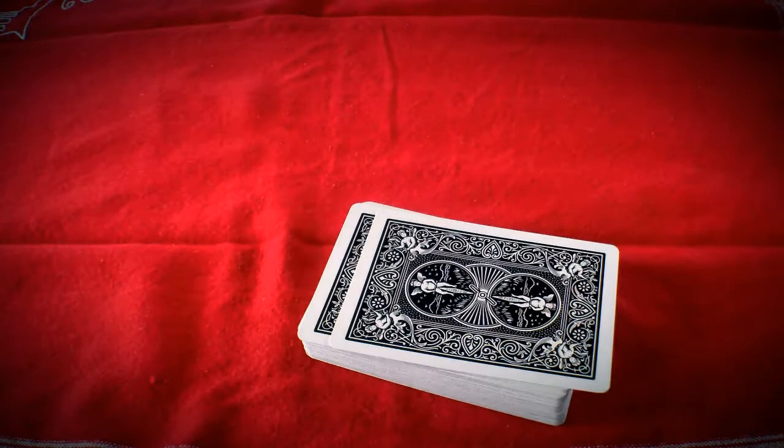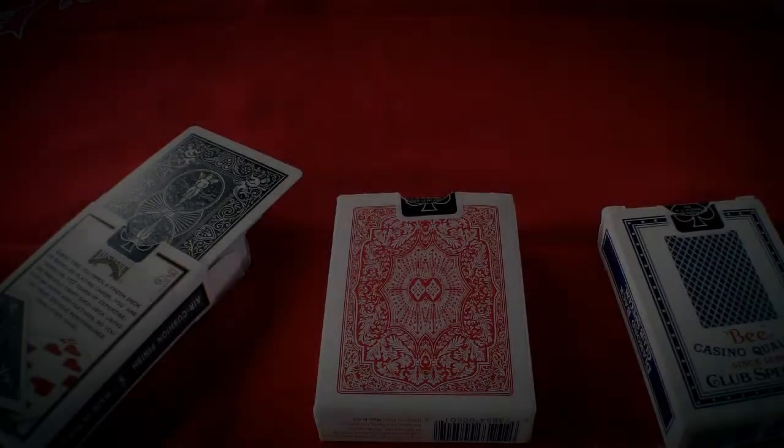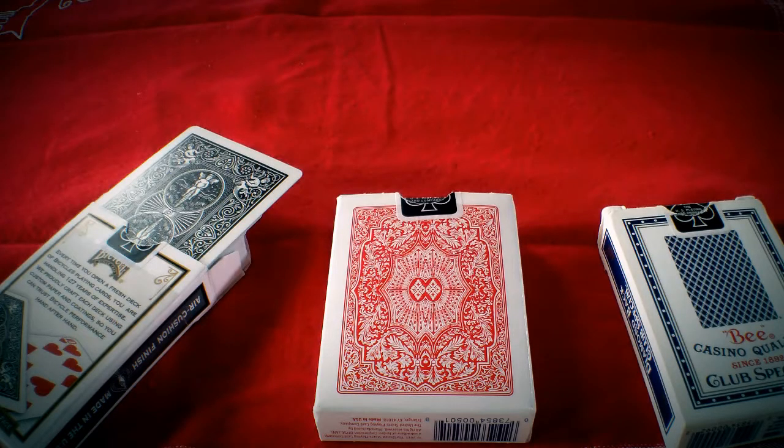A little bit of a discussion to have there about that. Okay, so the first topic of discussion here is the use of what we call asymmetrical cards.